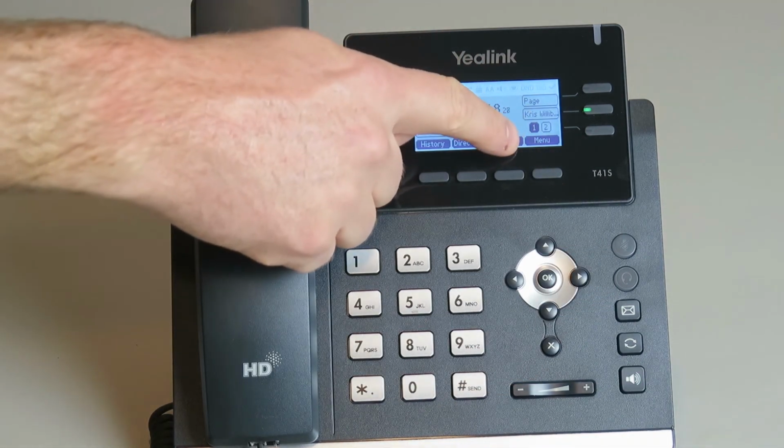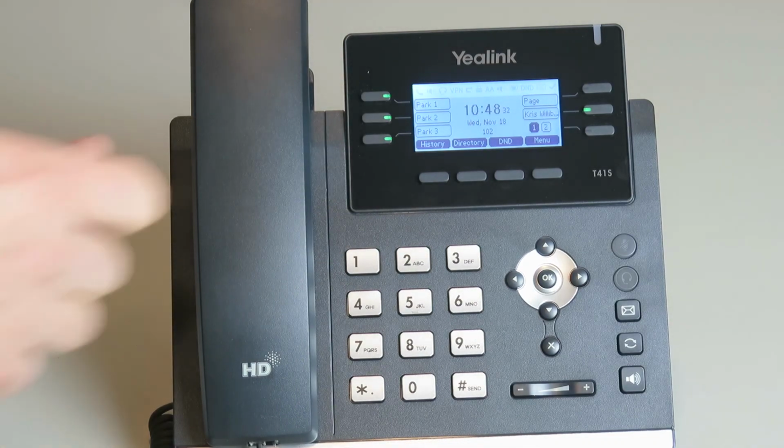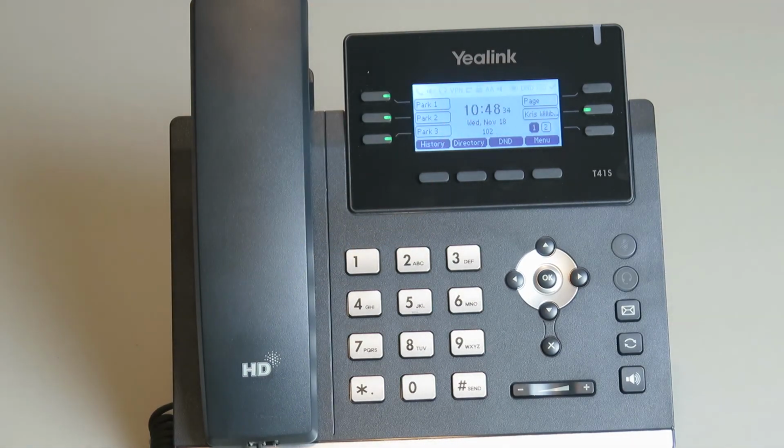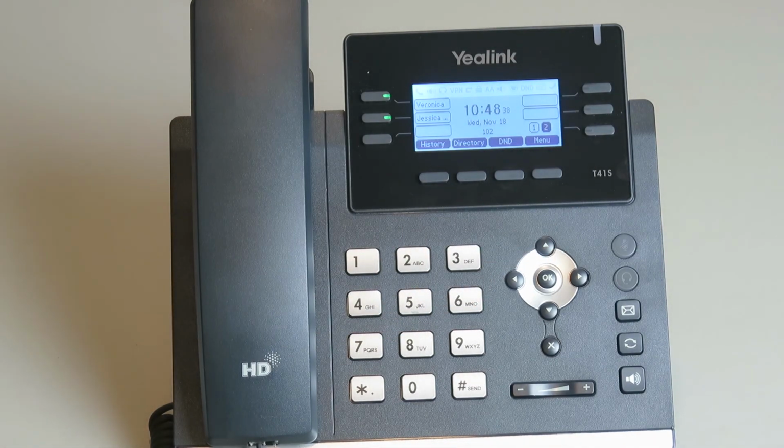There's also a 1-2 button down here at the bottom right. That just means we have more buttons on the next page. 1 is highlighted because we're on page 1. If you push the 1-2 button, it'll flip over to page 2, and we have some additional extensions that we can push.